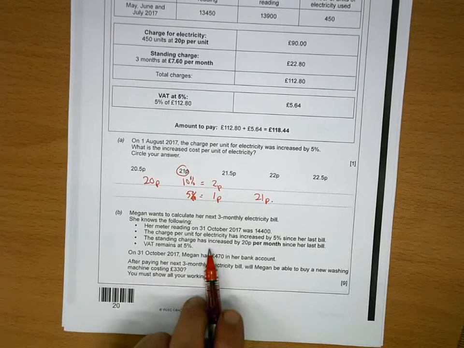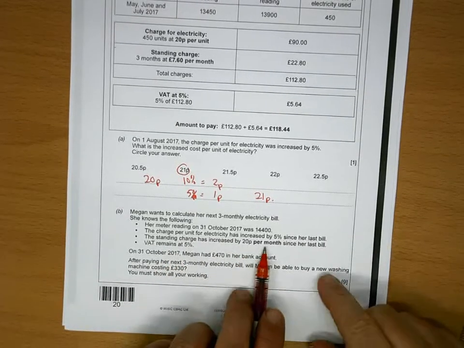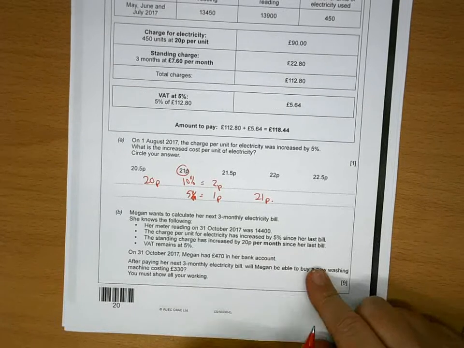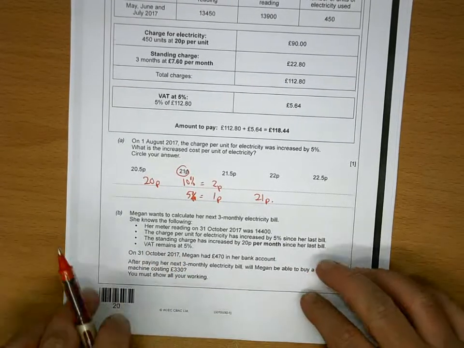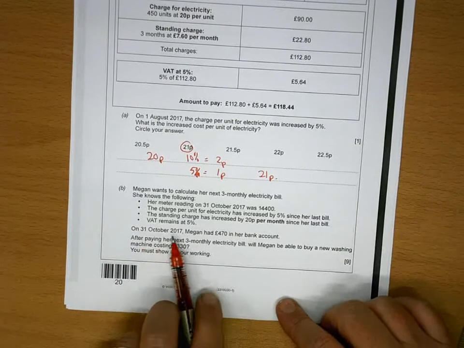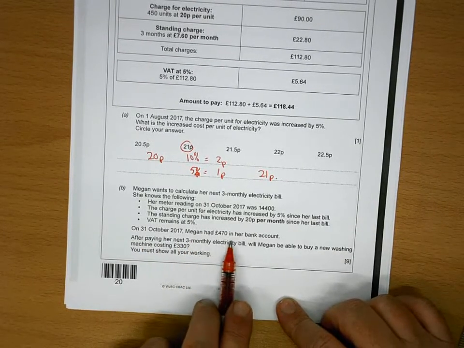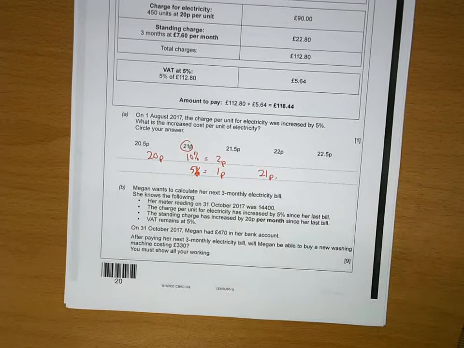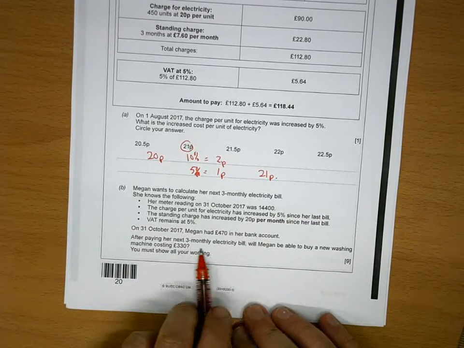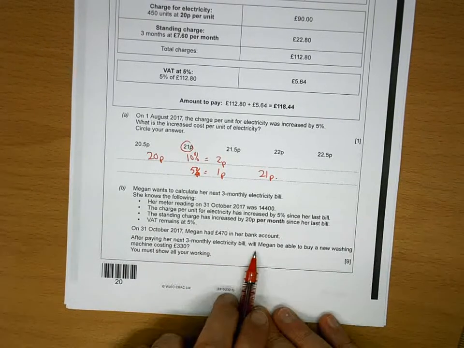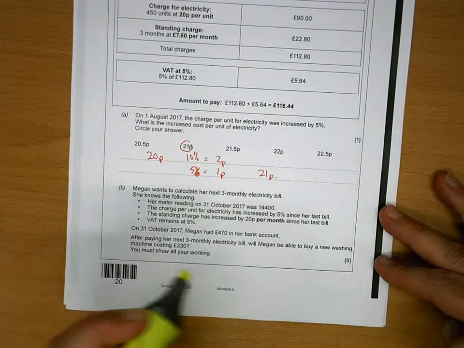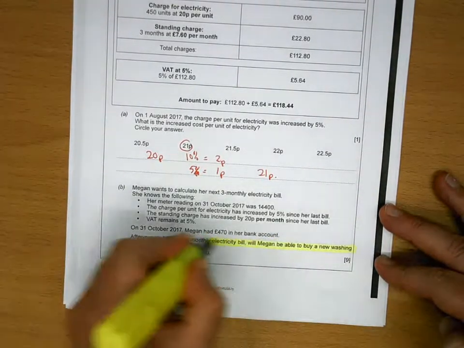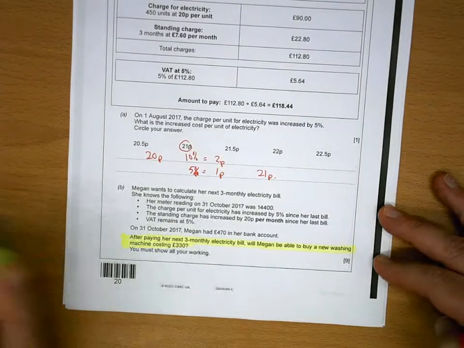Standing charge has increased by 20 pence per month since her last bill. VAT remains at 5%. On the 31st of October, Megan had £470 in her bank account. After paying her next 3 monthly electricity bill, will Megan be able to buy a new washing machine costing £330? You must show all your workings.